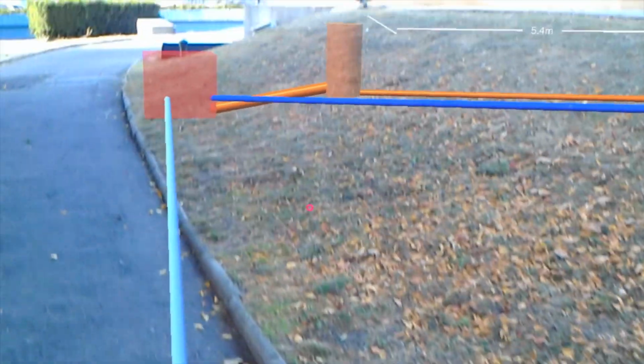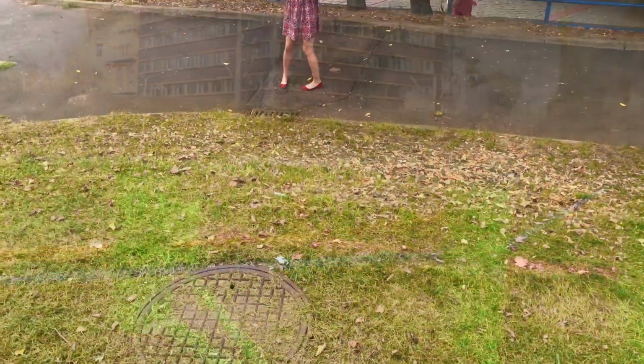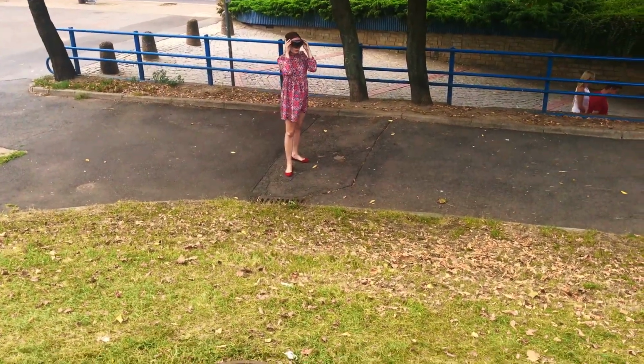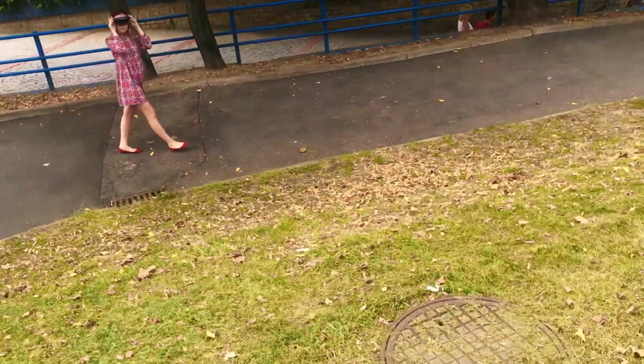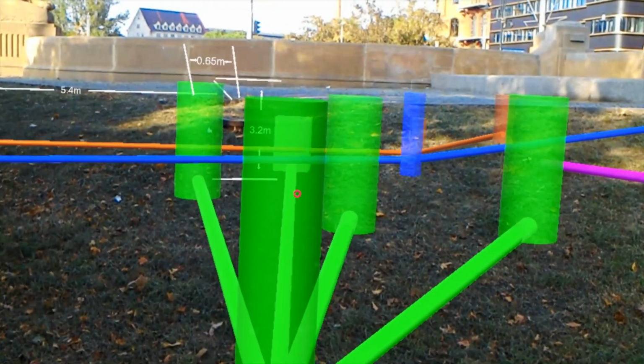We are still experimenting with ideas on how to visualize the pipes with auto-occlusion. One of the ideas is to show a kind of mesh on the ground and show the lines between the pipes and the surface. Also working with transparency effects and so on.